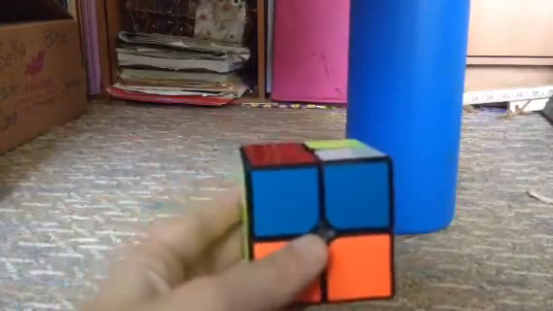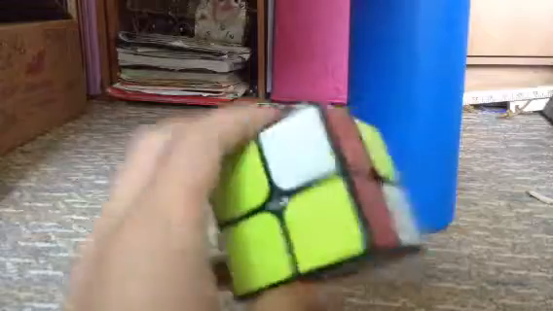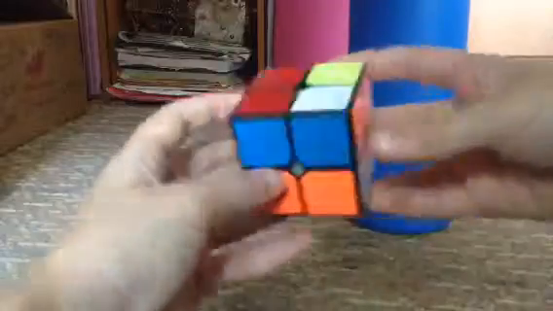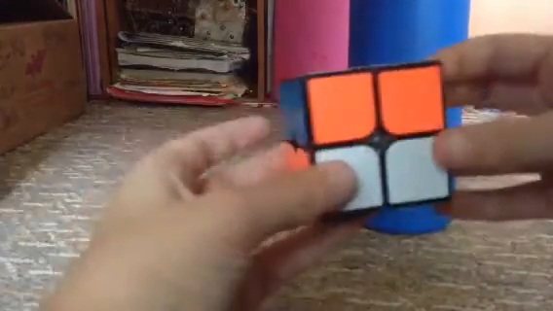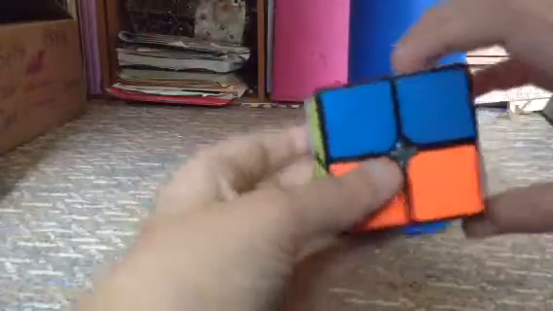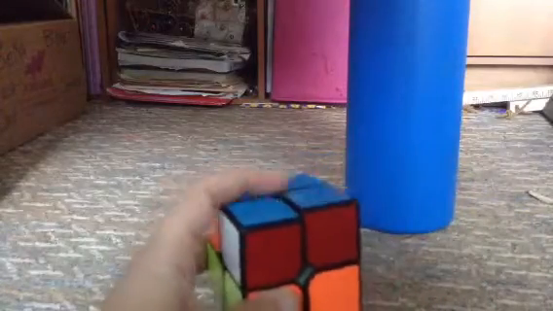So, what you're going to do is you're going to find which case you have. There are 6 different cases you can get, and each one has its own algorithm. So, first one is this case right here, where you have 2 pieces facing you, and 2 pieces on the back facing away from you. And if you have it like this, where they're on the right and left, just rotate it to where it's on this side. So, the algorithm is R2, U2, R, U2, R2. And that will orient the top layer.